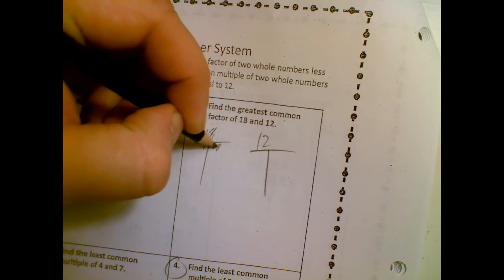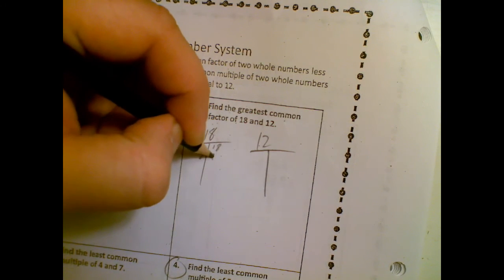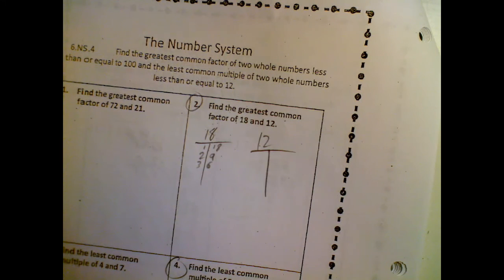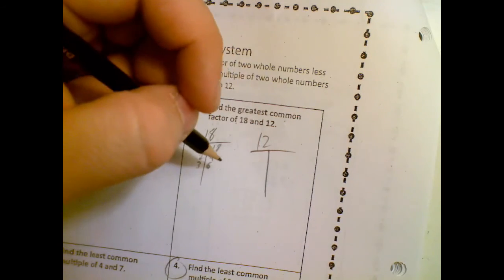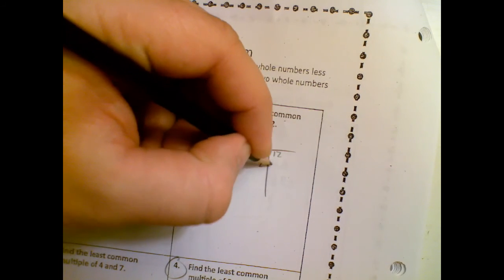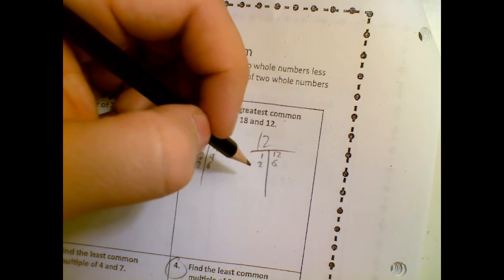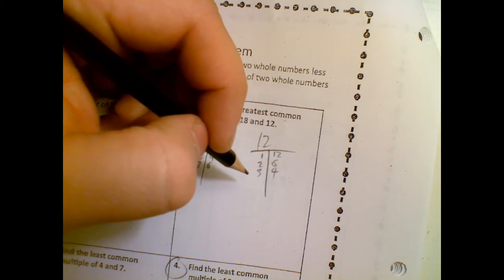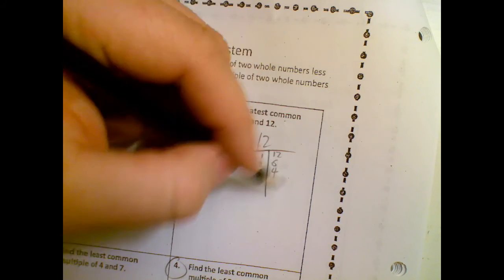So we got 1 and 18, 2 and 9, 3 and 6, and let's see, anything else? I don't think so. All right, so those are our factors for that one. All right, now for 12, we've got 1 and 12, 2 and 6, 3 and 4, and then that's it, I think.